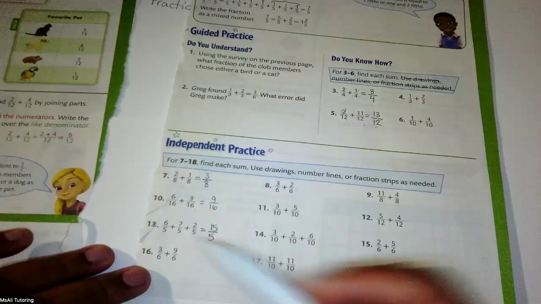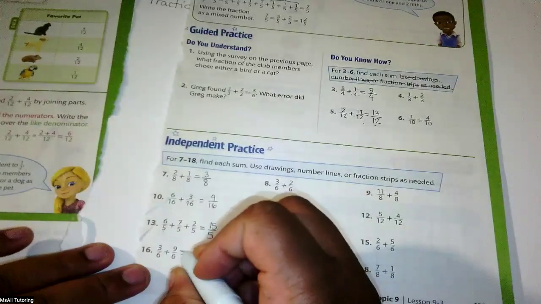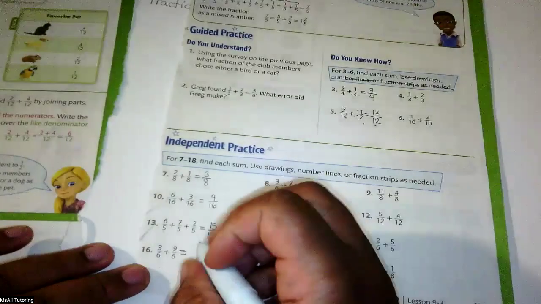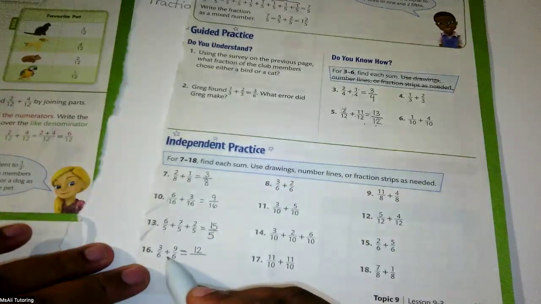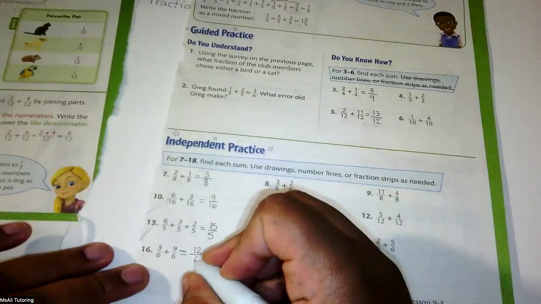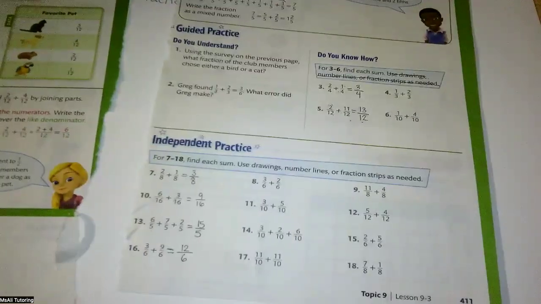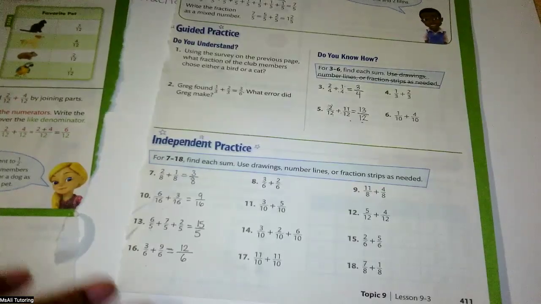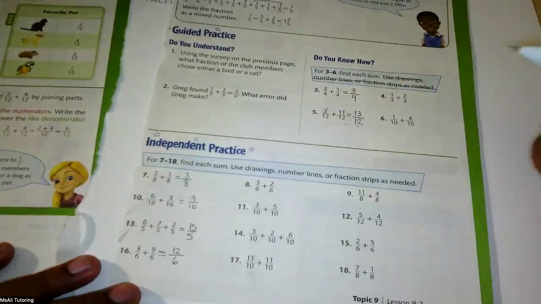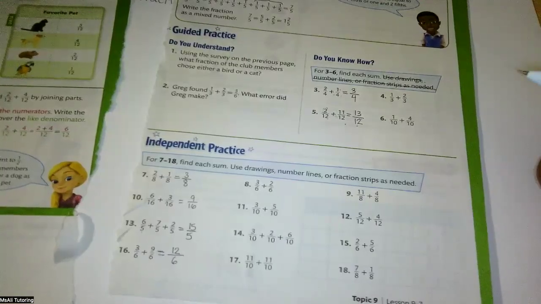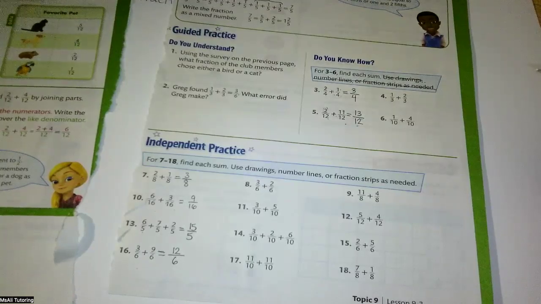3/6 plus 9/6. Numerator plus numerator, 3 plus 9 is 12. Fraction bar, write the denominator one time. Sixths, 12/6. And so if you remember how to simplify fractions that are greater than 1, you are allowed to do that on this page. But I'm not requiring it for lesson 9-3 just yet.